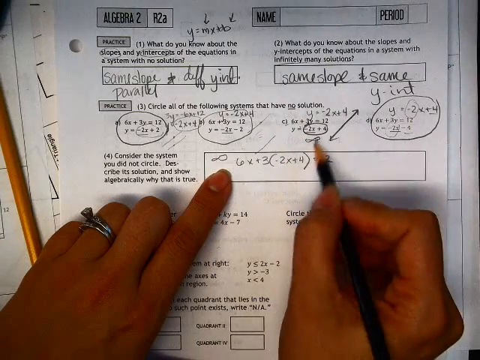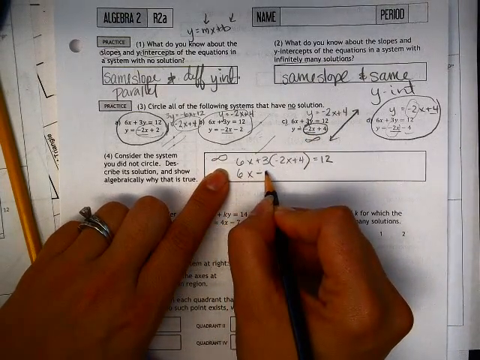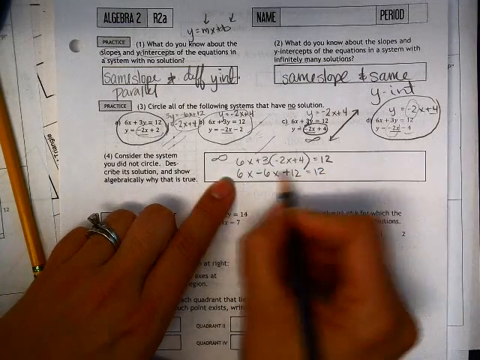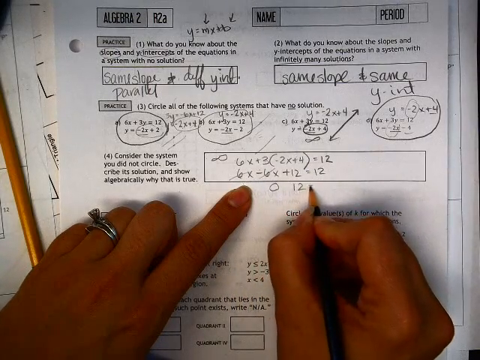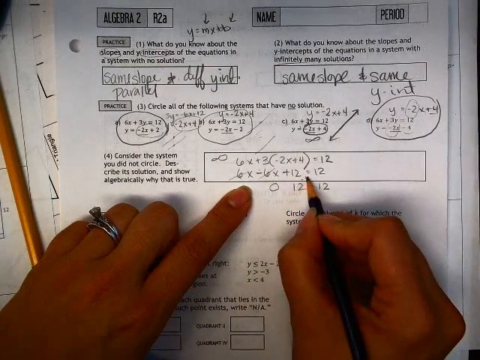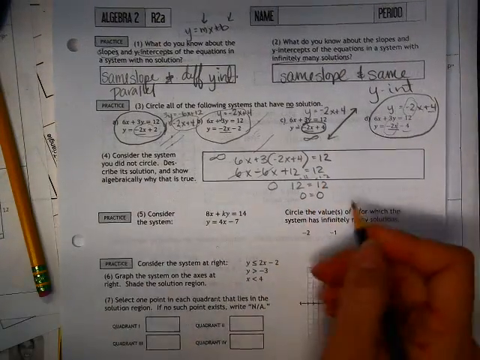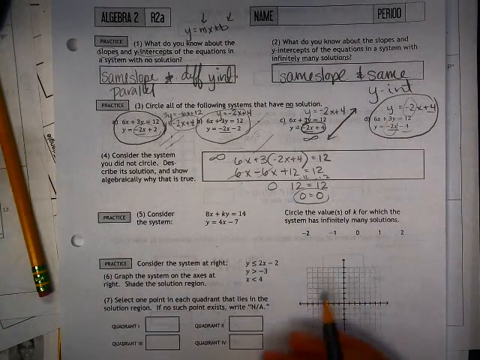And just check to make sure I didn't lose a negative or anything along the way. I need to make sure I distribute it properly. So those cancel, giving me 0. And then I end up getting 12 equals 12. I could subtract 12 on both sides and get 0 equals 0. Either one. Since this is what I have, that means that they must have been equal to each other.